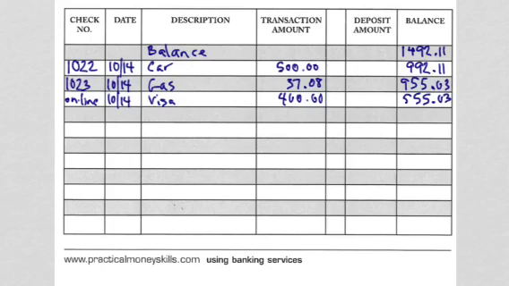Then maybe the next thing I do is I got a check for $100 from my grandma on my birthday. So I put in, birthday money. And since this is a deposit, I'm putting money into the bank. I list it in a different column. This column I'll be adding. So again, this deposit column is adding. The transaction column is more subtracting. All right, so now I'm going to add that in. Now I have $655.03. And that's everything for today.